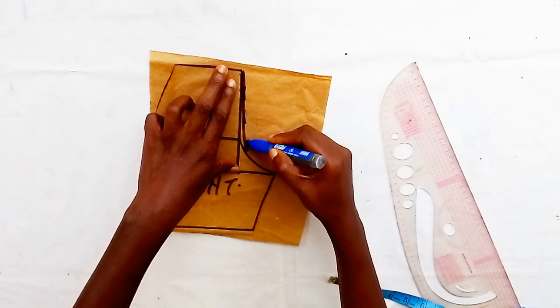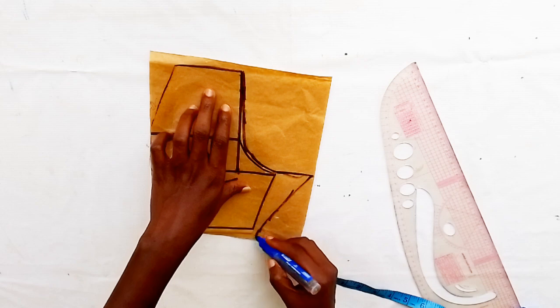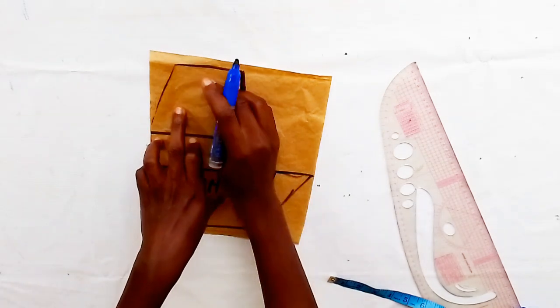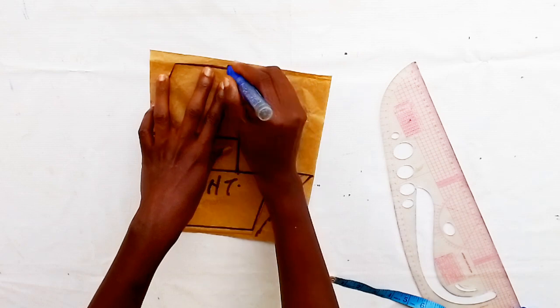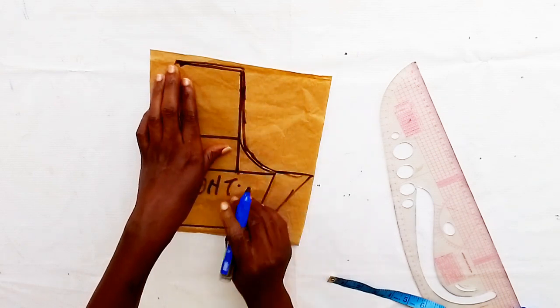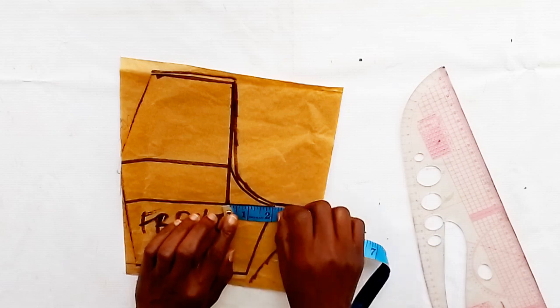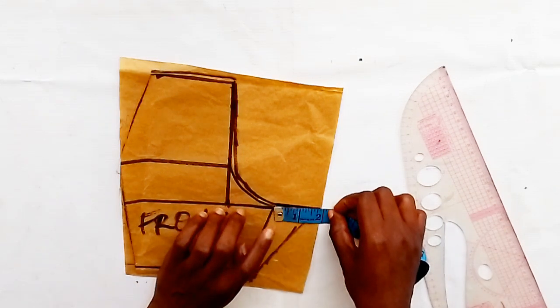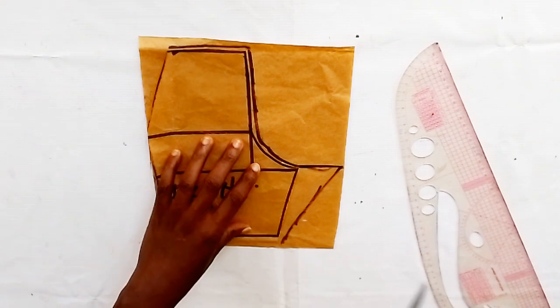Now I'll try to also explain that using the tape rule so that we can actually understand this properly. I'm just trying to trace out the pattern on the pattern paper. Now you can see that is 2 inches. I can always go out by 2 inches as well for the back. I hope that is clear.